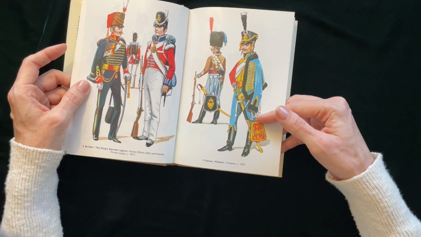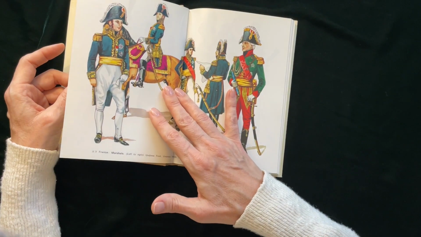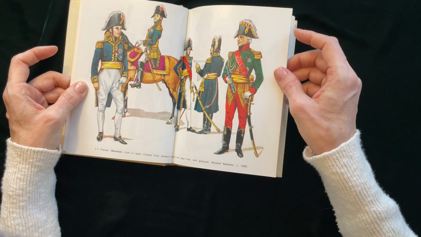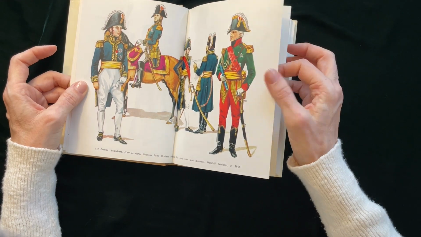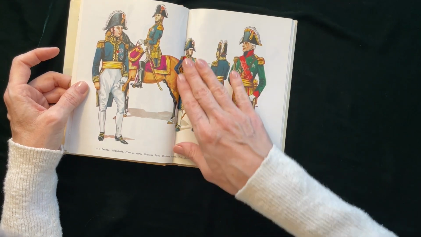Here's another one, the French hussars. The marshals, France. Bessières, sorry, my tongue's getting caught up.